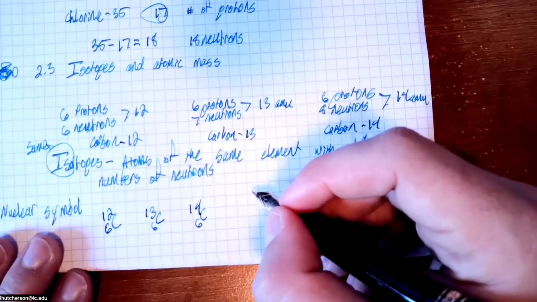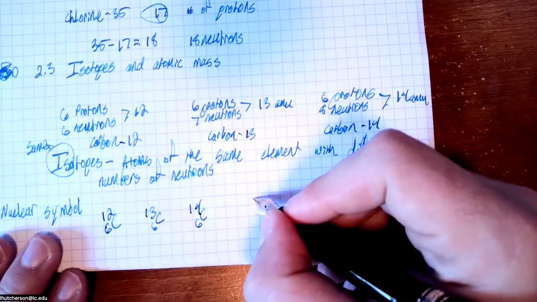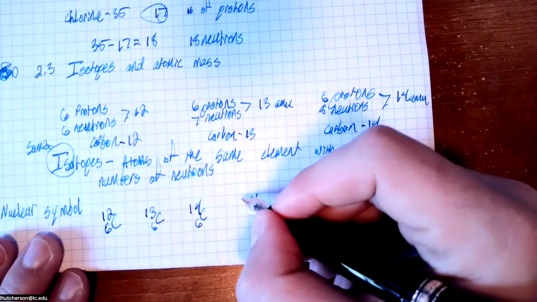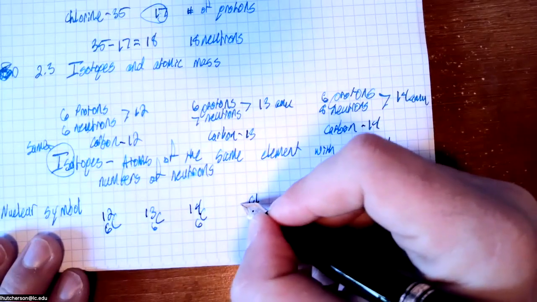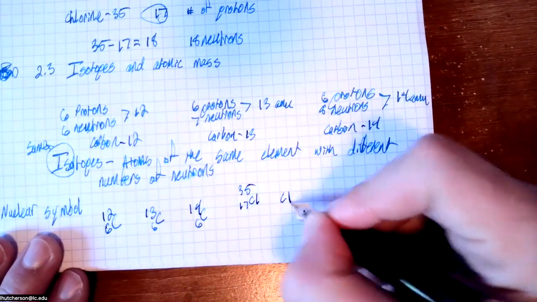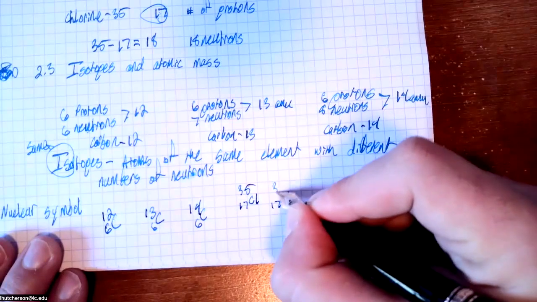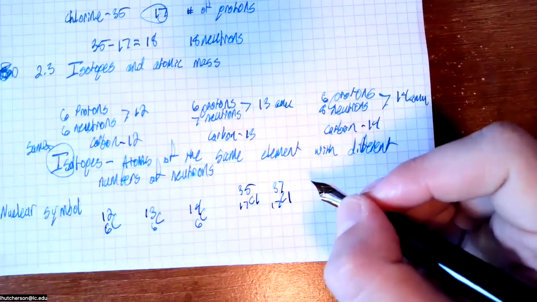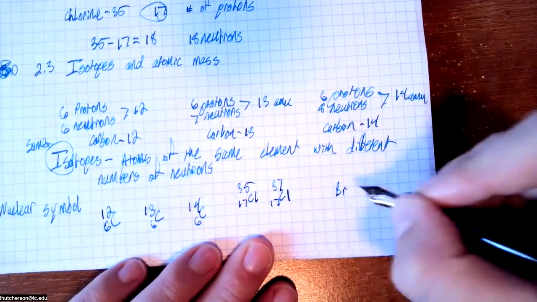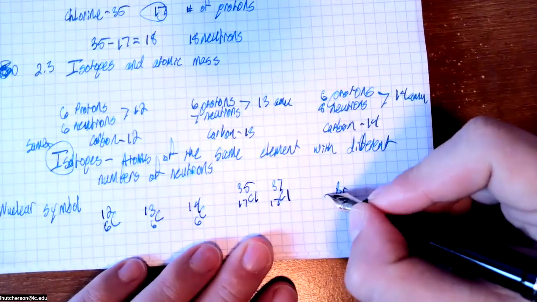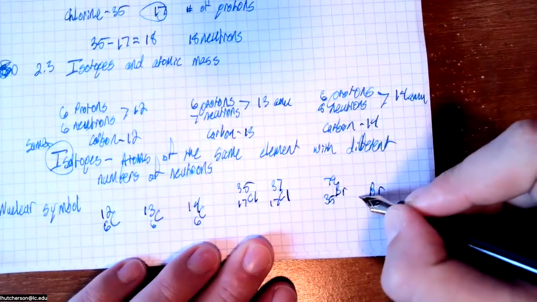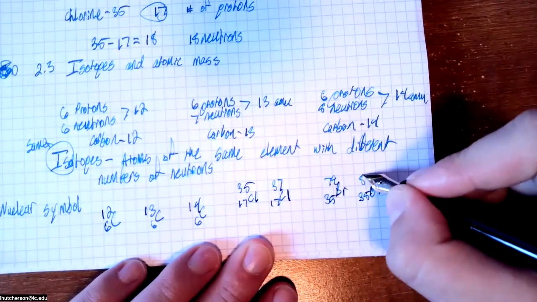If I have, just for example, chlorine, I could write chlorine 17, 35, and then my other common isotope of chlorine is chlorine 37. Bromine, just as another example, 35, and then 79 for one isotope, 81 for the other isotope.